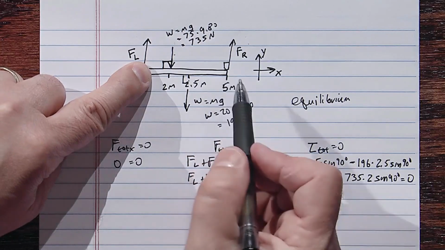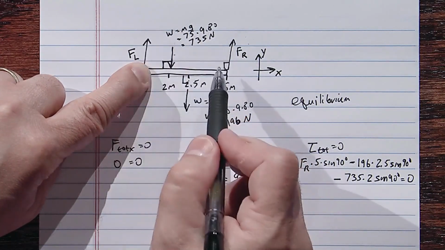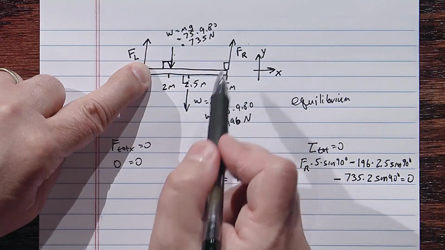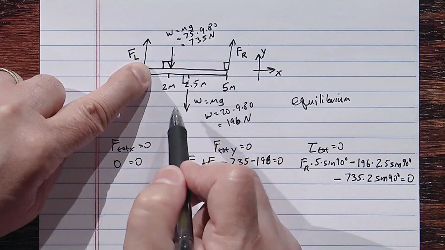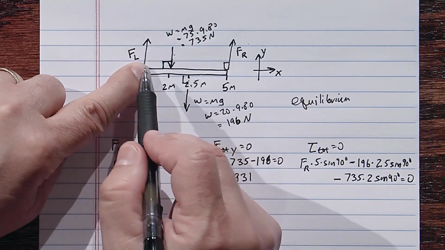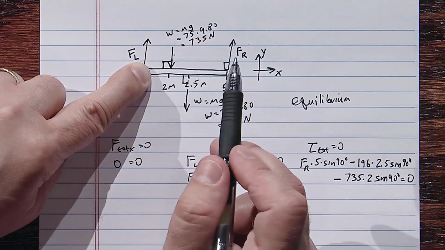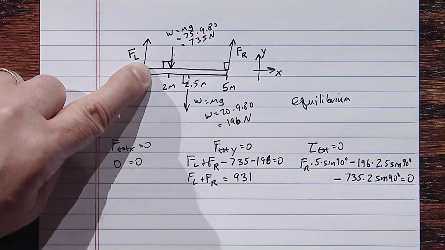Okay, so we have a counterclockwise or positive torque from this force, a negative or clockwise torque from these two forces, and this force over here is applied exactly at the pivot, so it's neither clockwise nor counterclockwise, which gives it 0 torque.